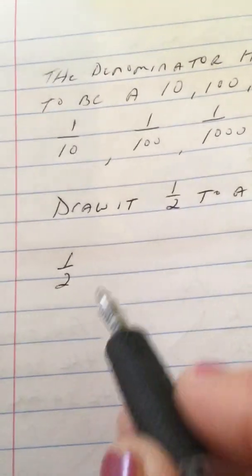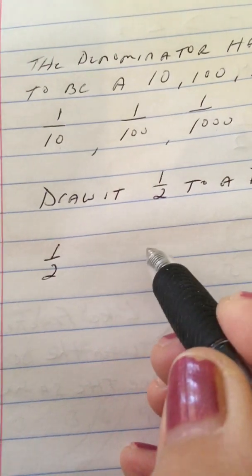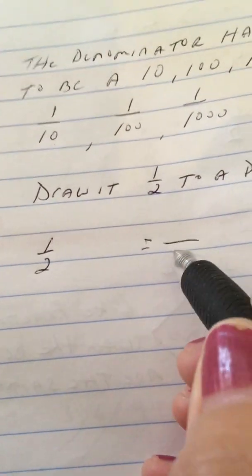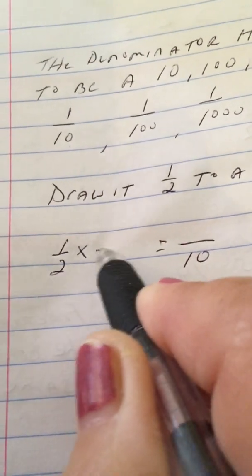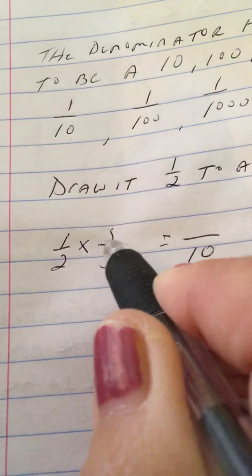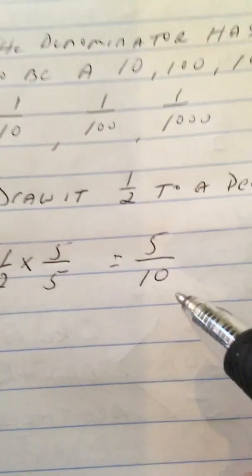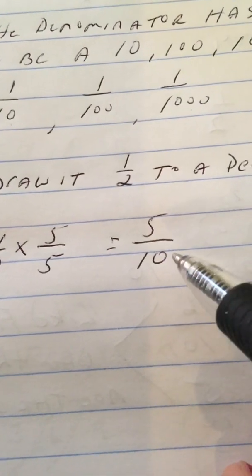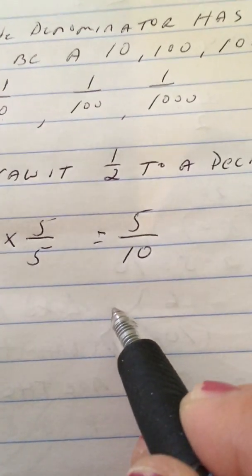Here's my 1/2. Is there a number times 2 to get me 10? And you'll say yes. So I'm going to put the 10 right here. 2 times 5 on the bottom. What you do on the bottom, you do on the top. 1 times 5 is 5. How do you say this fraction correctly? 5/10. How do you write it as a decimal?